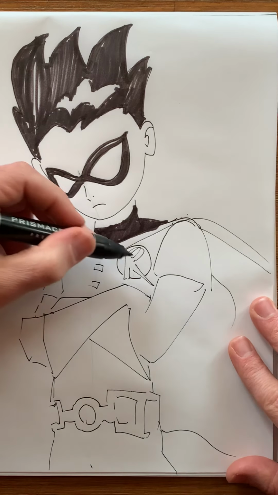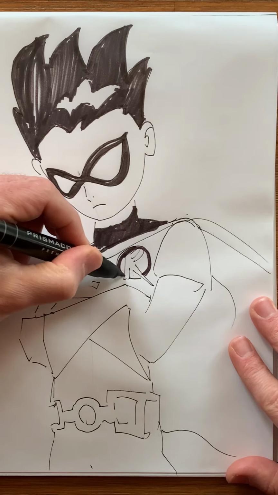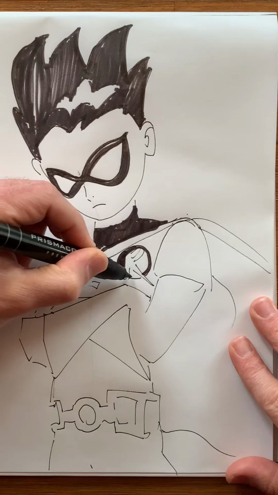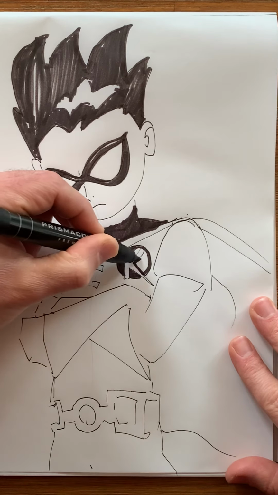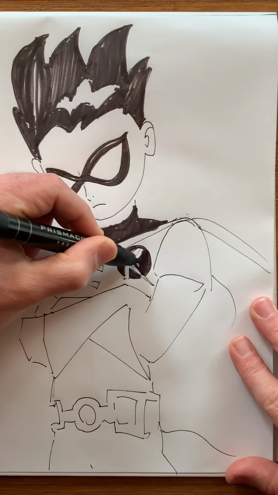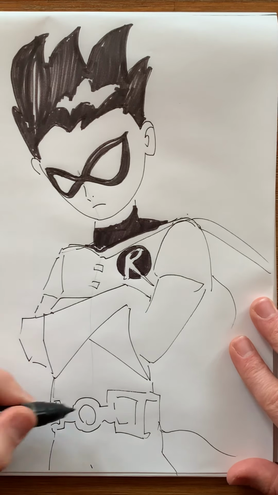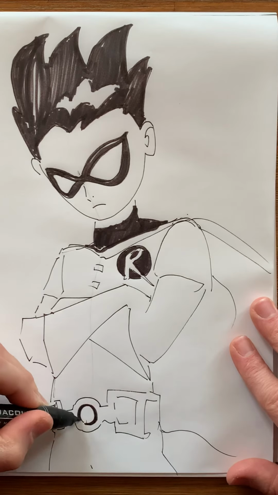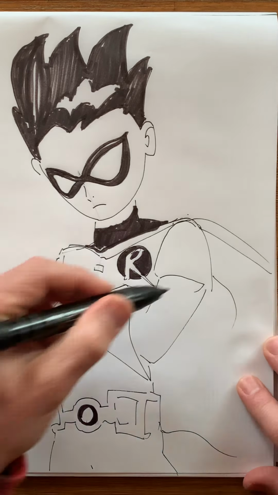All right, coming down to here is the next darkened area. The circle is really important because it makes the R stand out when we add color to it. Dark against light is going to make something really stand out. You can kind of see it already. Coming down to the circle on his belt, that's also dark. And then broaden this line a little bit for the detail on his cape.